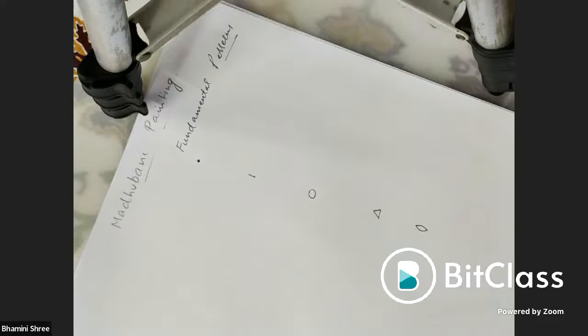Yeah, you can use pencil also. And we will keep adding more to it.